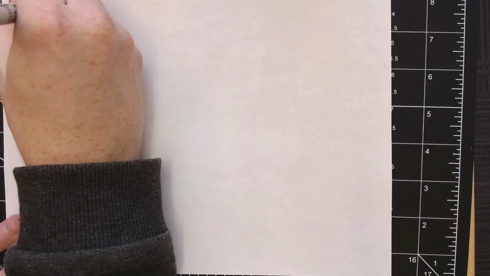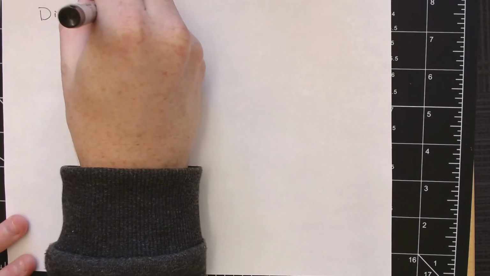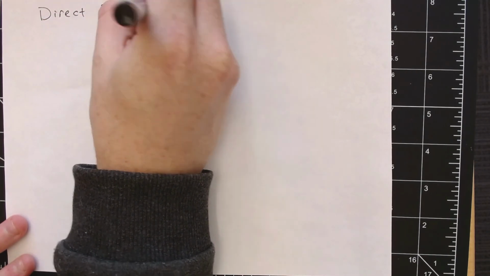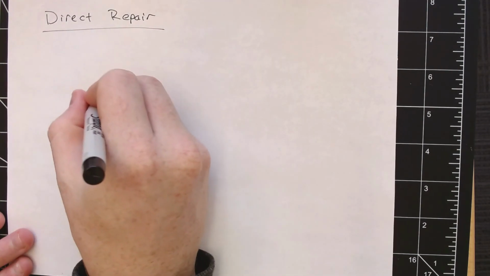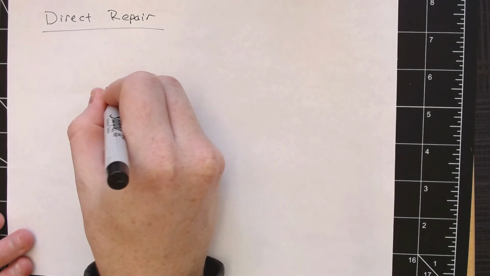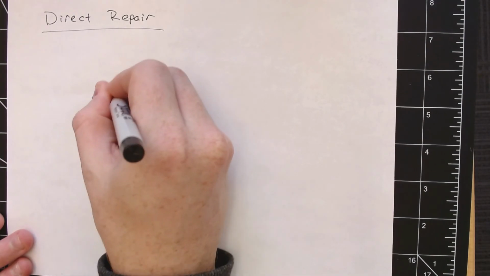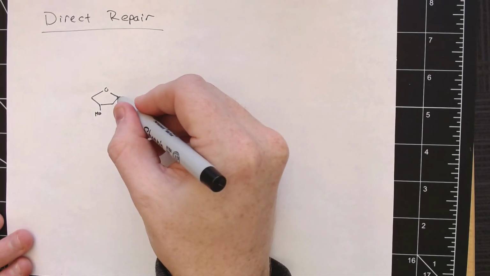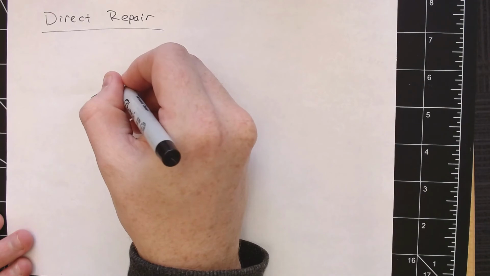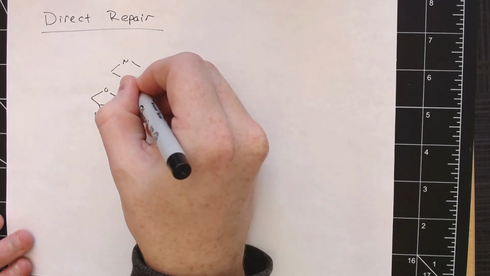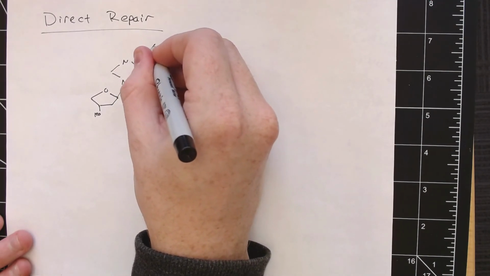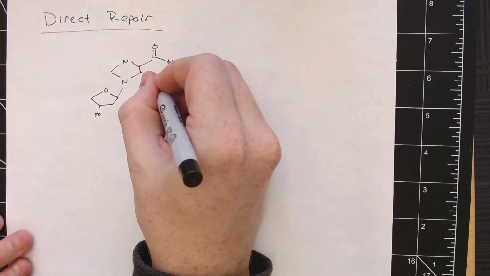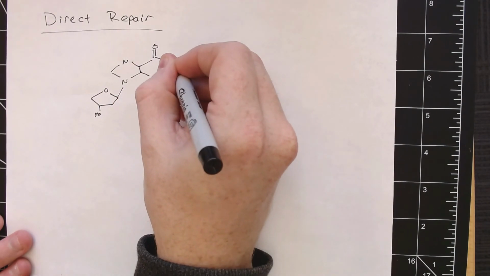So let's think about direct repair for a second, okay? So here we're thinking about, we've got some alkylated base. So let's just draw one. Let's make it guanine for fun. So let's draw this out. It's also a great time to review your drawing skills, your nucleotides. So a guanine would look like this.